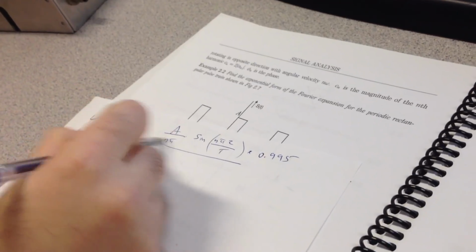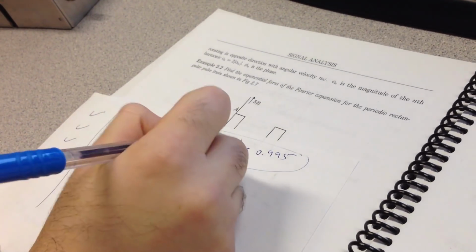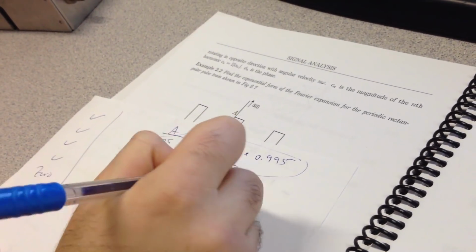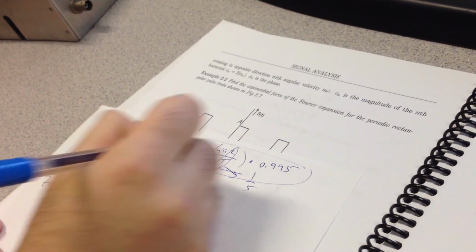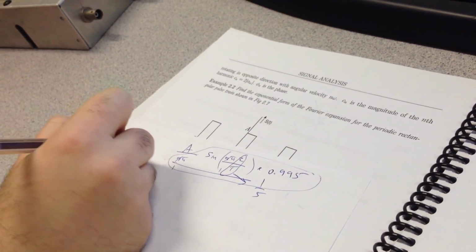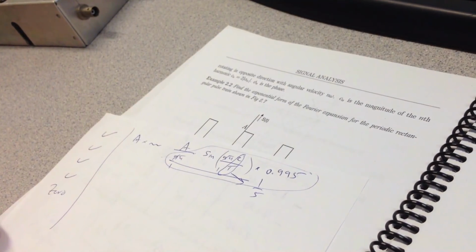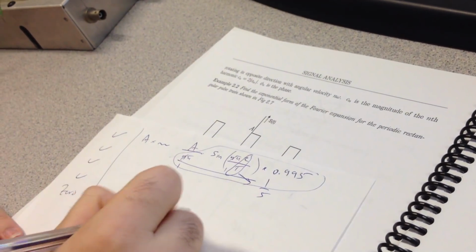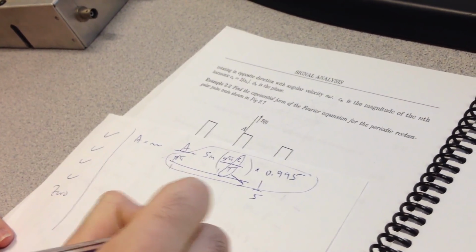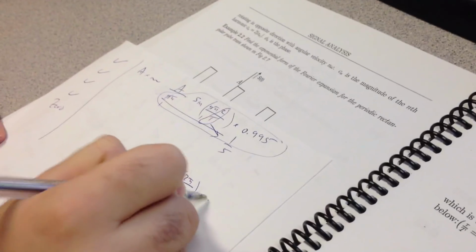Again, you have all these values. You have tau over T, that's equal to 1 over 5. You have n equal 1. So again, you have A multiplied by some constant. For n equal 1, it is A over 2 pi sine 2 pi over 5 multiplied by the frequency response of the second bin. How to get it?